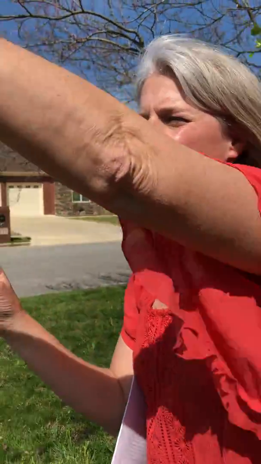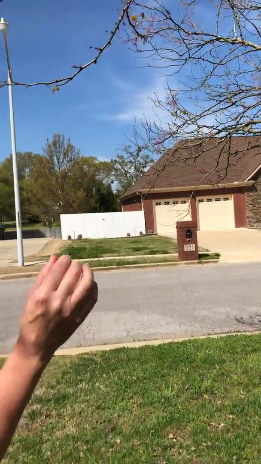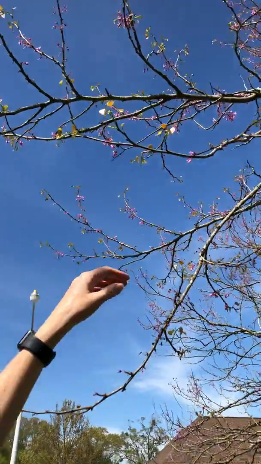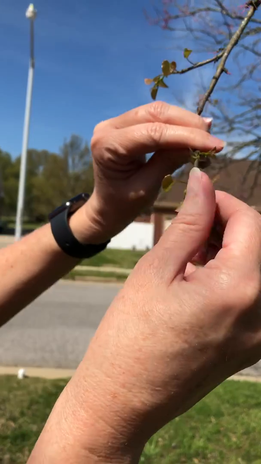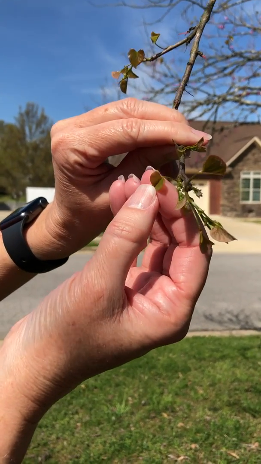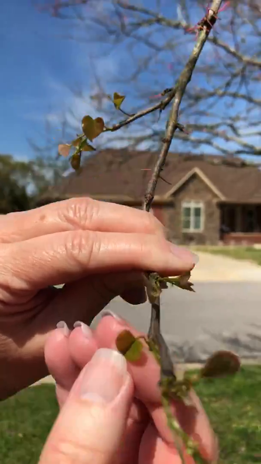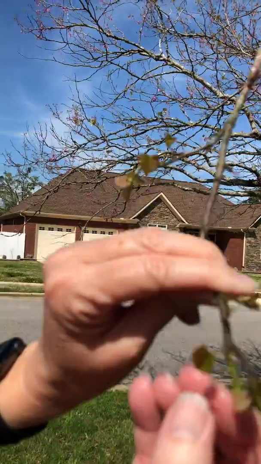All right. Another tree you need to identify is the redbud. So do you see all the pink flowers? Those are still on the tree right now. And once these flowers go, you're going to get these little heart-shaped leaves. They're tiny right now, but they look like little hearts. So look for pink flowers if you're looking at it now, and then look for heart-shaped leaves.